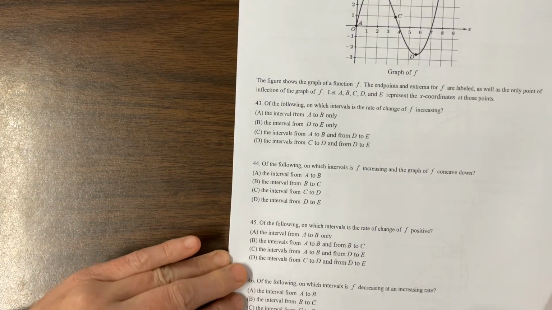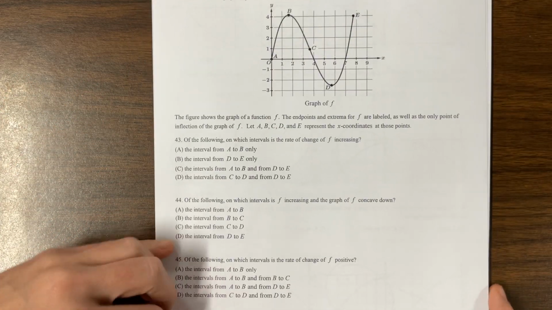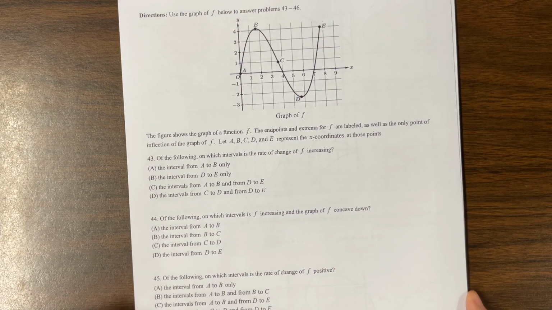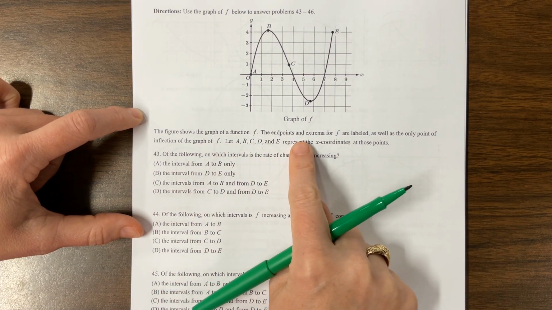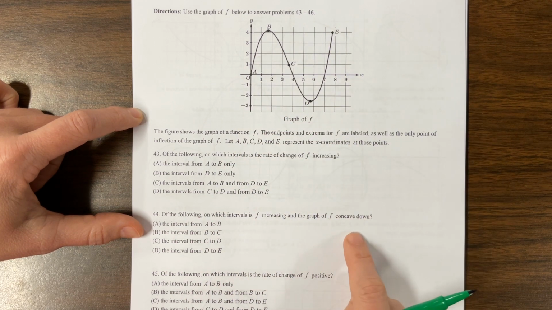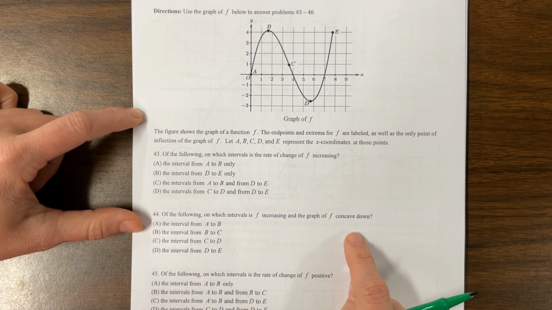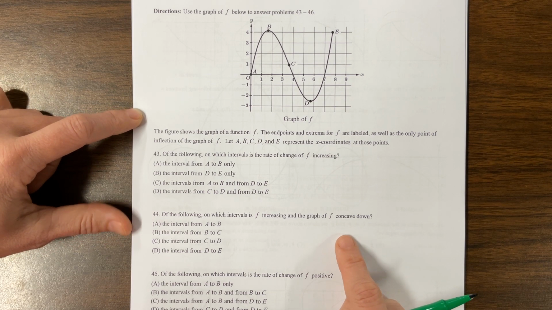Let's see. The figure, how am I doing time-wise? Okay, I'll do a little more on this video. The figure shows the graph of the function. The endpoints of the extreme are labeled. Okay, so they gave us those. As well as, it looks like B might be higher than E. Okay.